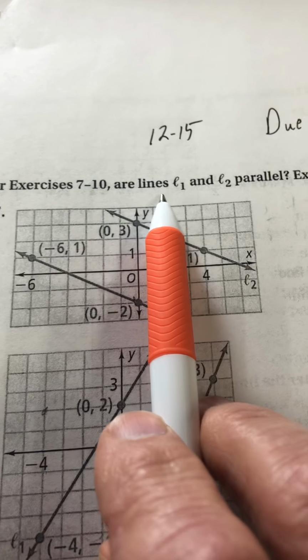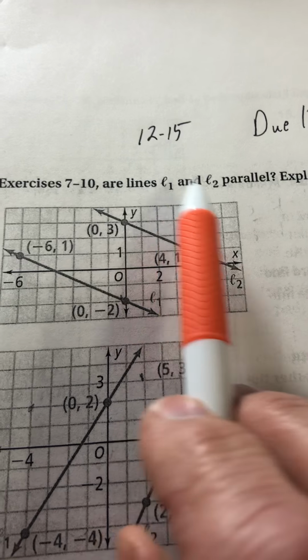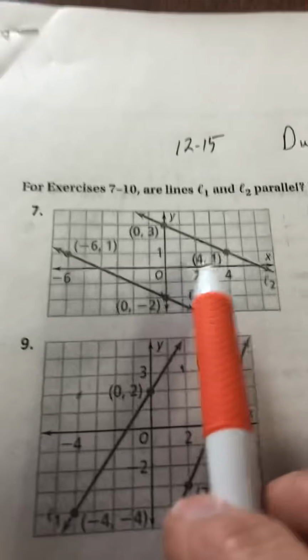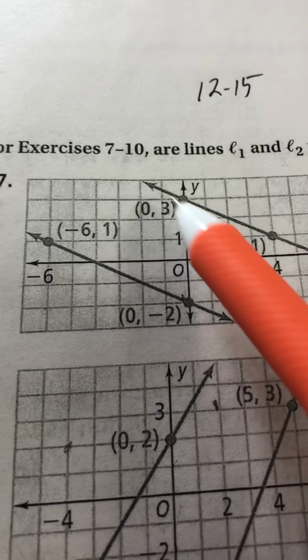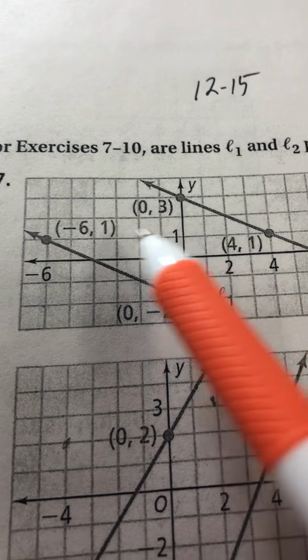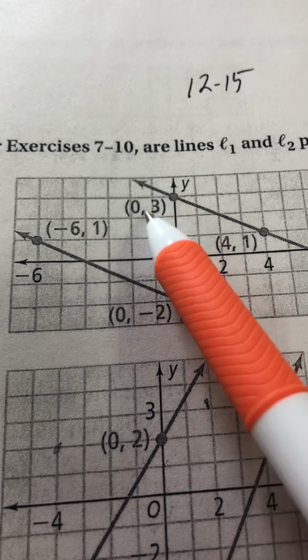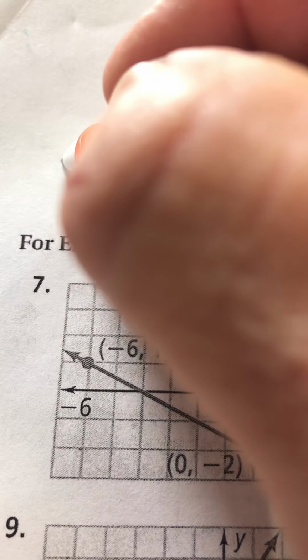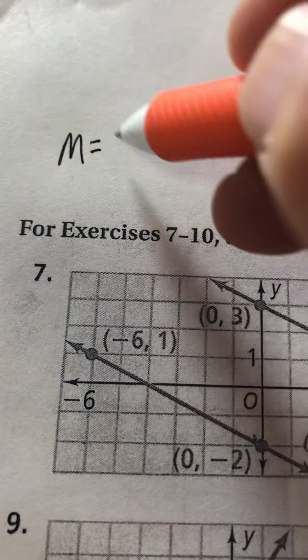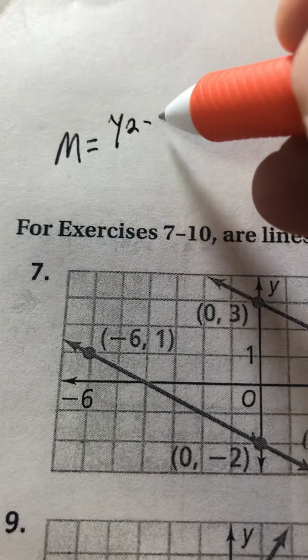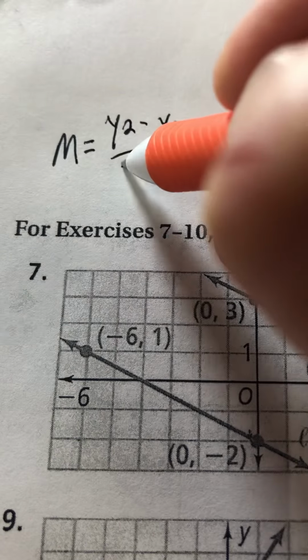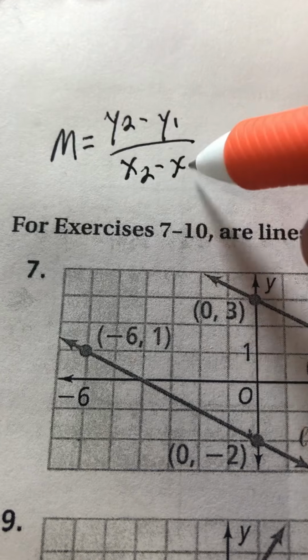For these exercises, are lines L1 and L2 parallel? Well, since you're looking at a graph, you don't have to plug these numbers into the slope formula, which is m equals y2 minus y1 over x2 minus x1.